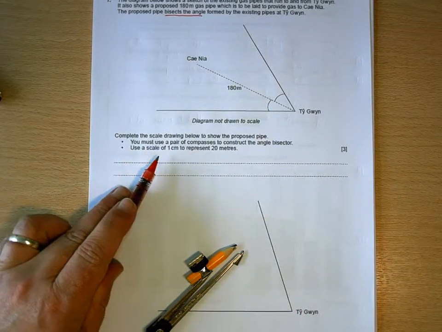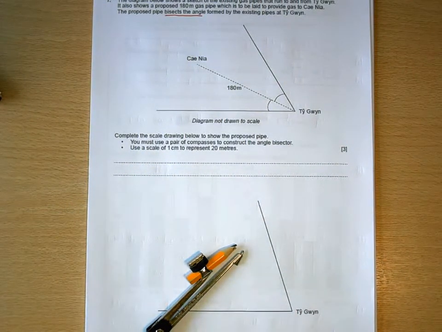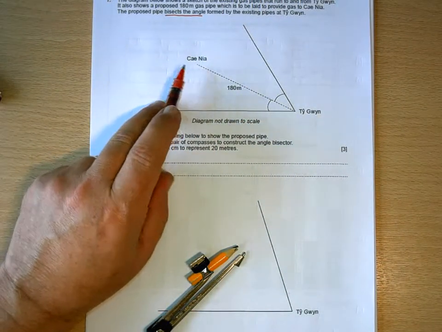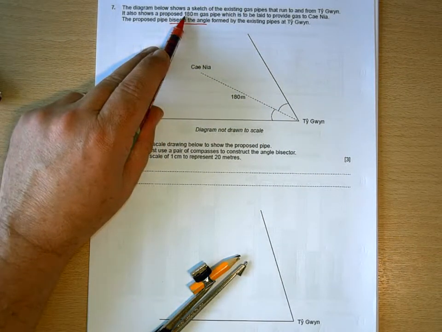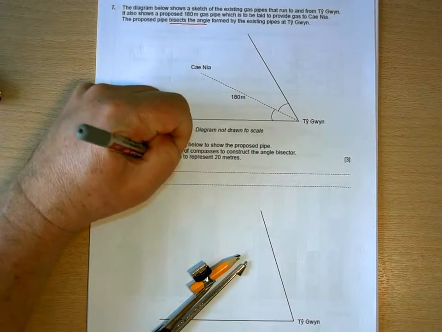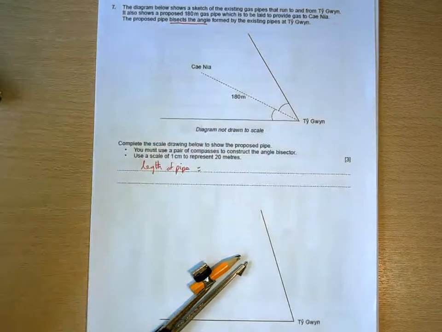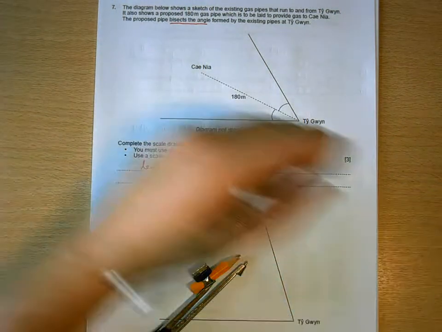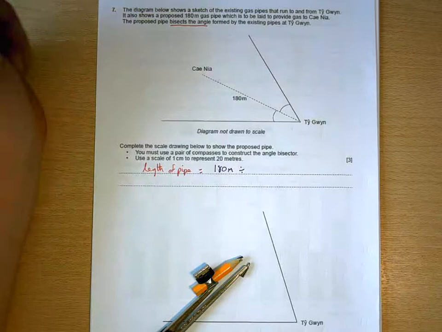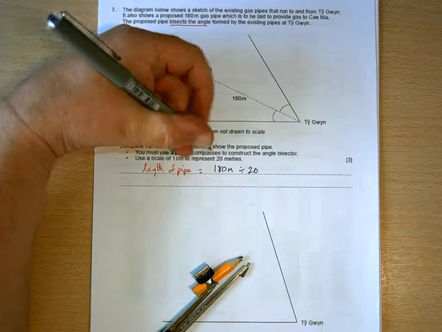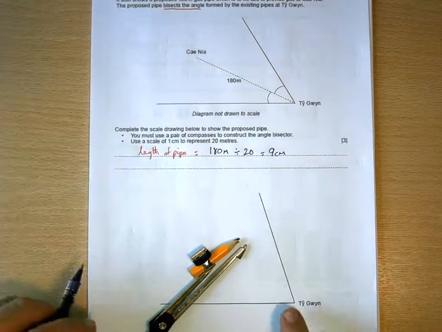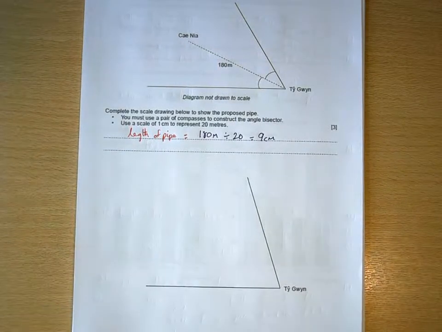Use a scale of 1 centimetre to represent 20 metres. So not only are we going to draw a pipe, a line like that, but it has to be the correct length, which is 180 metres using this scale. So the length of pipe will be, I've gone onto red pen by mistake, 180 metres, which I have to shrink using a scale of 1 centimetre represents 20 metres. So it's going to be a 9 centimetre line that I'm going to draw. But first of all, I need to bisect that angle.